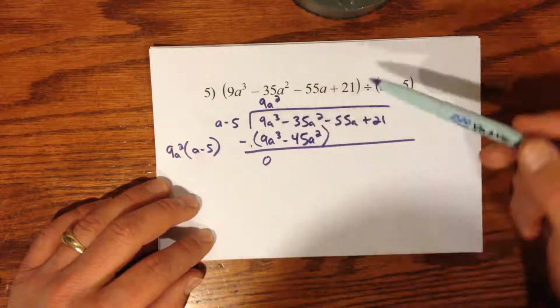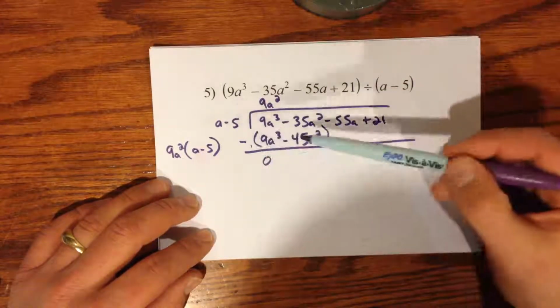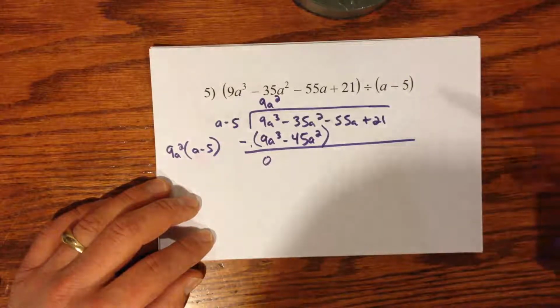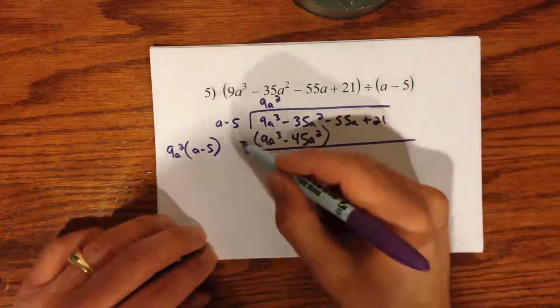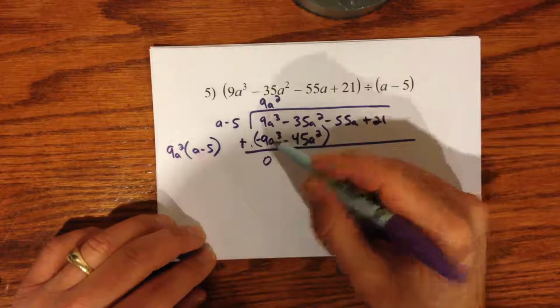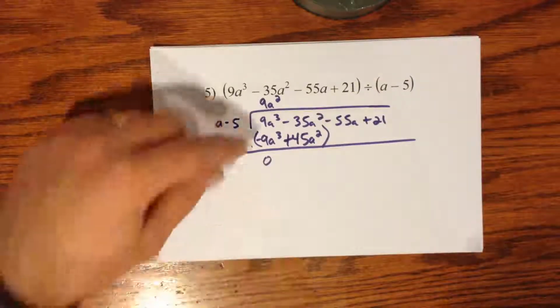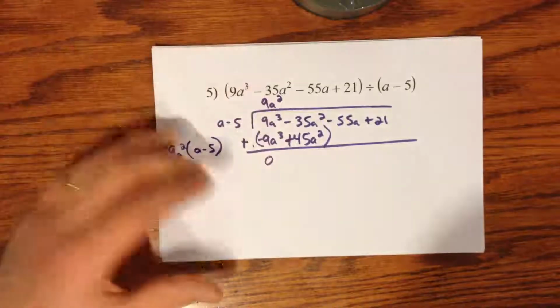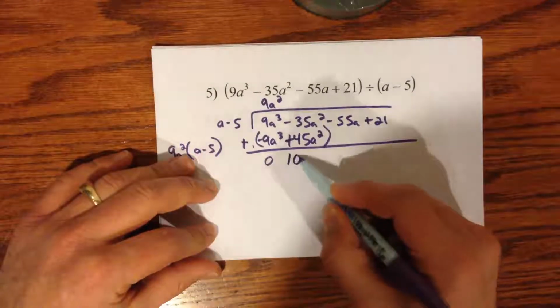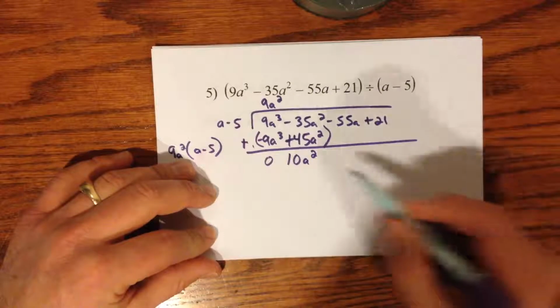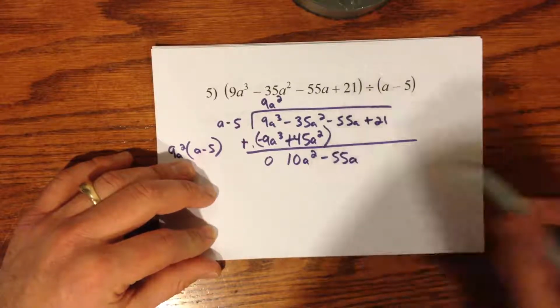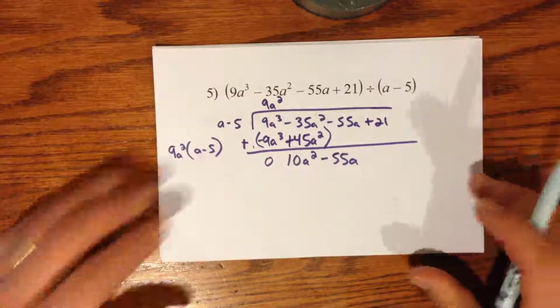But when you think about this, this is negative 35 minus a negative 45. Alright, so one way to combat this is to turn it into addition. And when you turn it into addition, you change the sign of everything. And that double negative really turns into a positive. So now it's pretty easy to see that I have 10a squared left. And I kind of go from there.